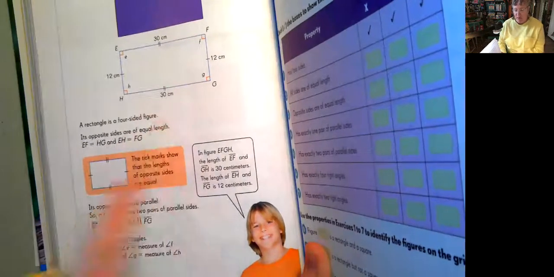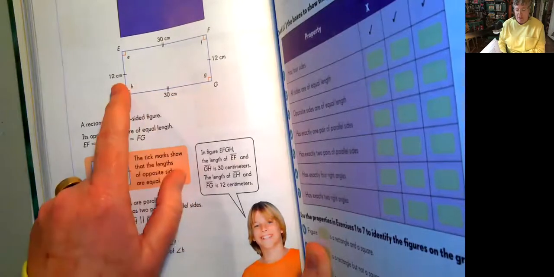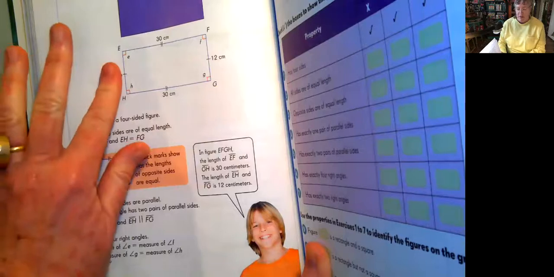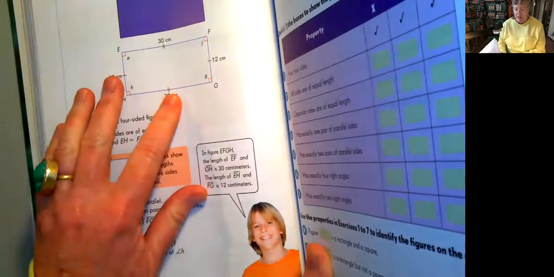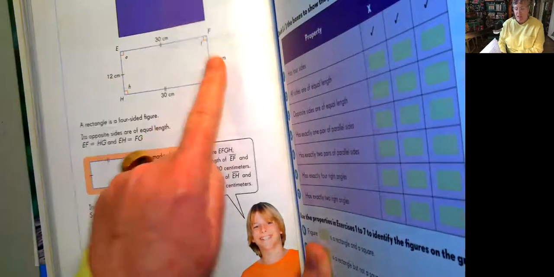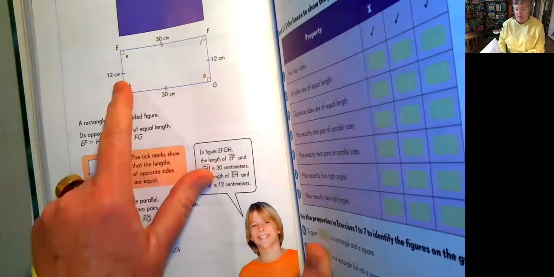The tick marks show that the lengths of the opposite sides are equal. See how both of these are 30 and there's two tick marks, and then these are 12 and there's one tick mark. So if you got rid of all the measurements, I could look at the tick marks and go, oh, these two sides are the same. Oh, these two sides are the same. Because this has a double tick mark and this has a single tick mark.